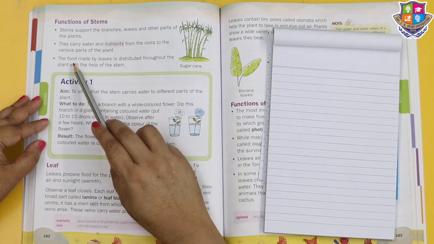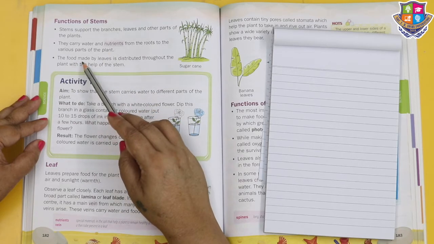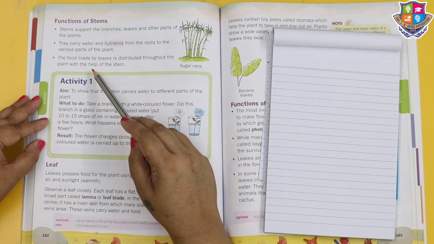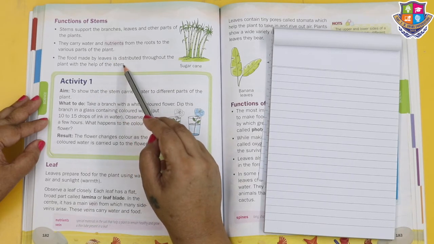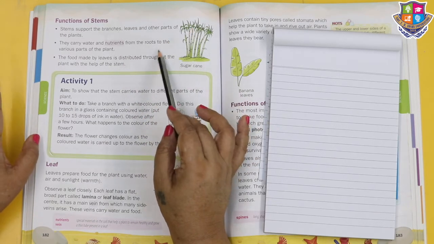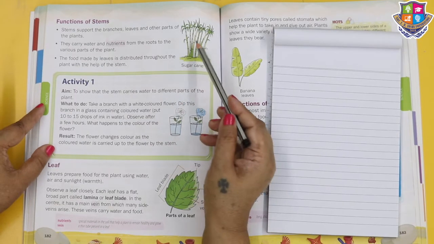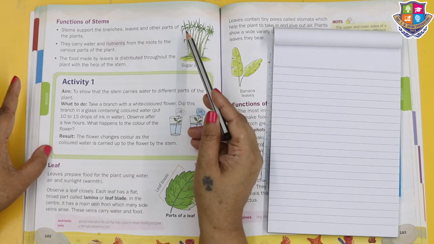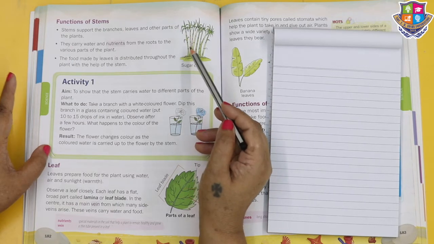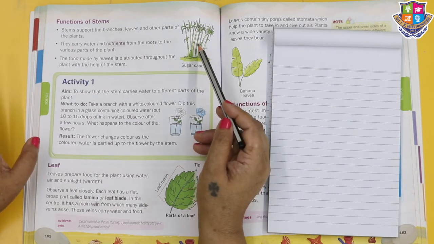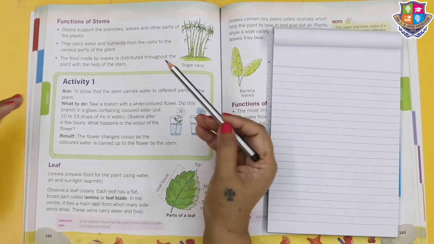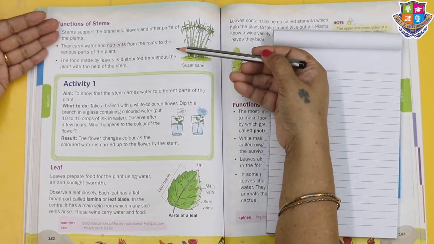Very good. Then further on, the food made by the leaves is distributed throughout the plant with the help of the stem. You can as good as say the stem is like the mummy of the plant. Okay, it is doing such a lot of things. Now can you see this lovely sugar cane? All of us definitely enjoy the sugar cane. This part is a stem, and in the summer season, I guess we all love sugar cane coolers, isn't it? Very good. Now we finished with the functions of the stem.